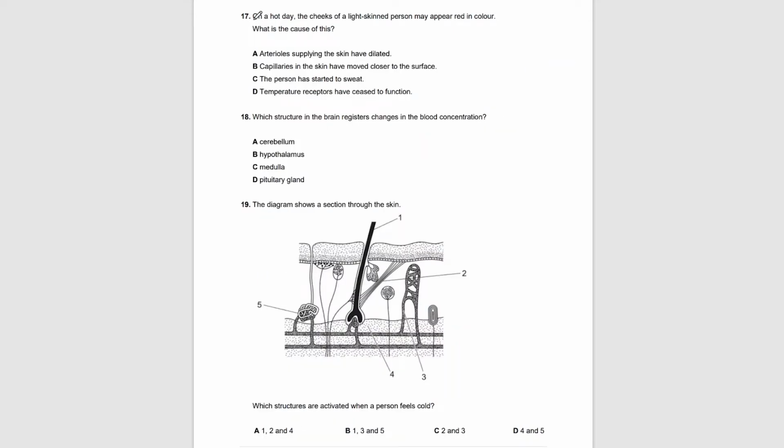Question 17. On a hot day, the cheeks of a light-skinned person may appear red in color. What is the cause of this? Arterioles supplying the skin have dilated. On a hot day, the temperature of the body is very high. To lose heat, the arteries near the skin surface dilate, which is called vasodilation, to radiate more heat. So they dilate and more blood is passed to the surface of the skin.